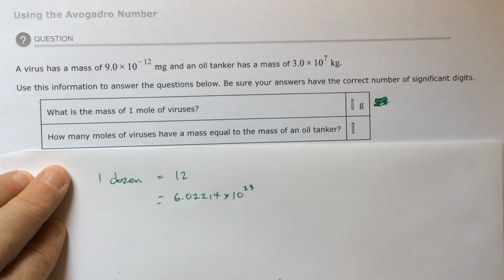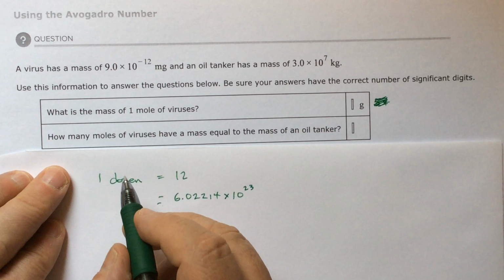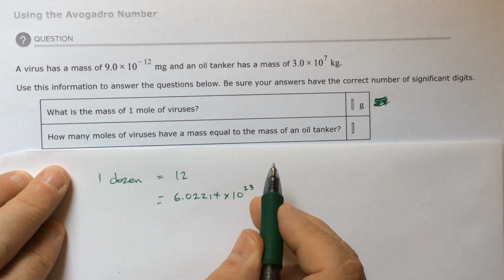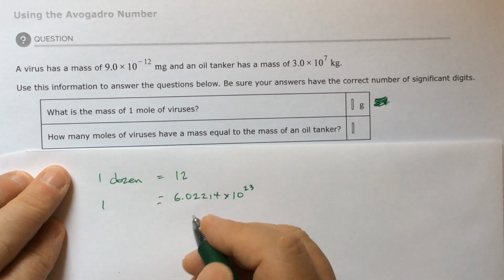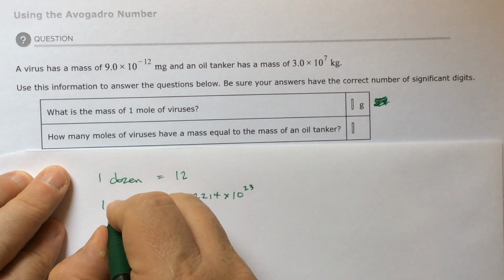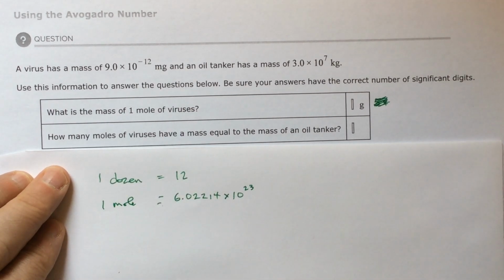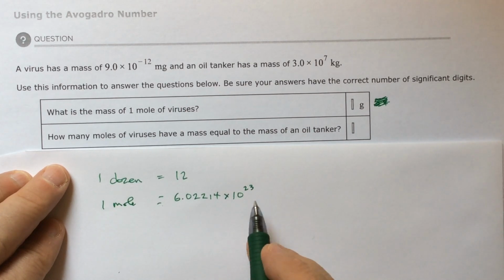So it's an enormous number, but it's like a dozen. It's just a number. Now, a dozen is the word for 12 of something. The word for Avogadro's number of something is called the mole. 1 mole of something is 6.02214 times 10 to the 23rd of those somethings.